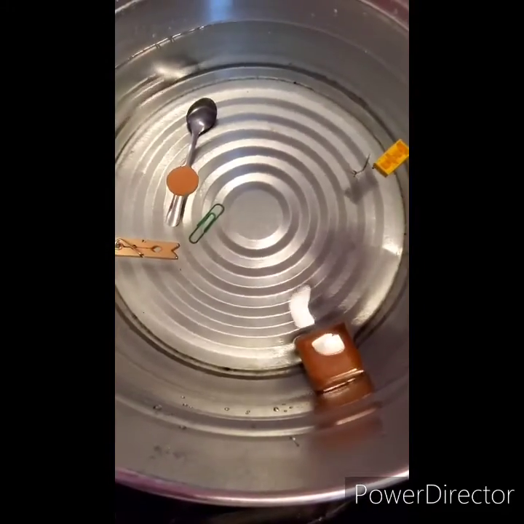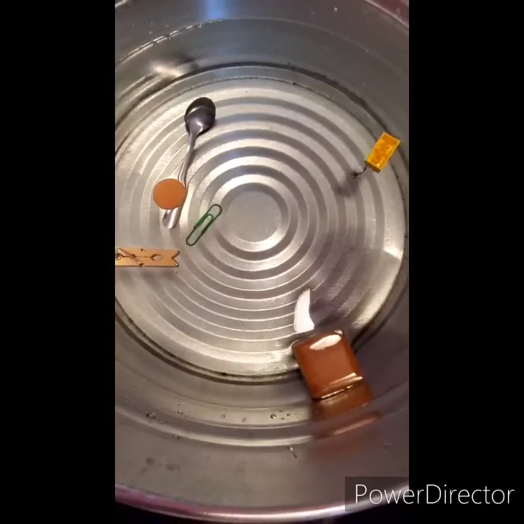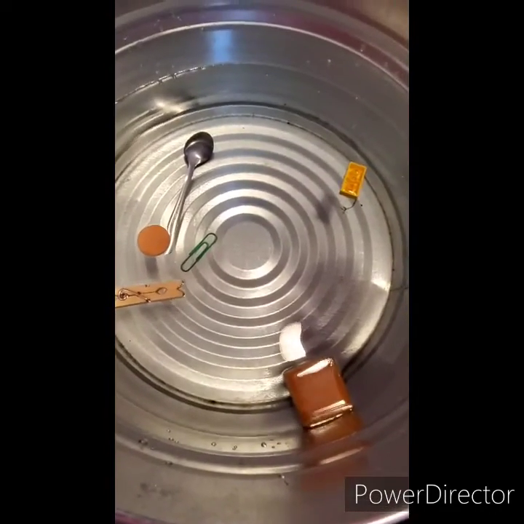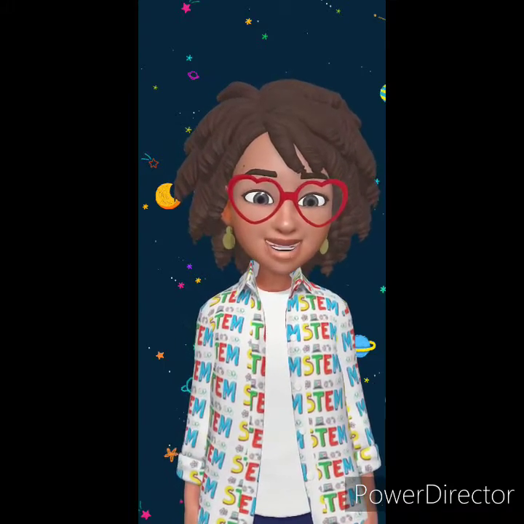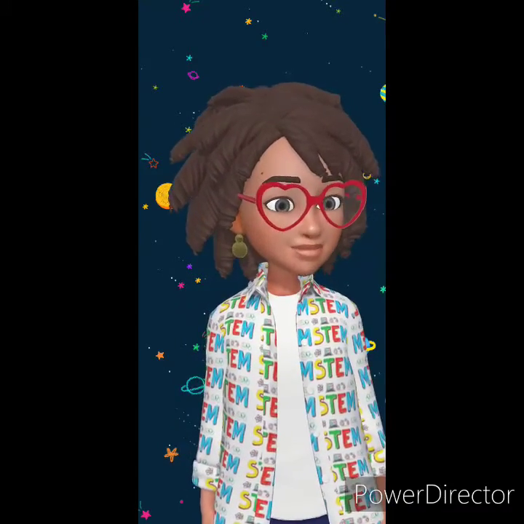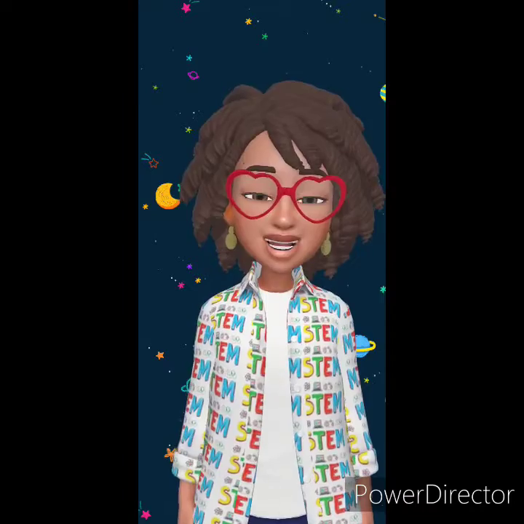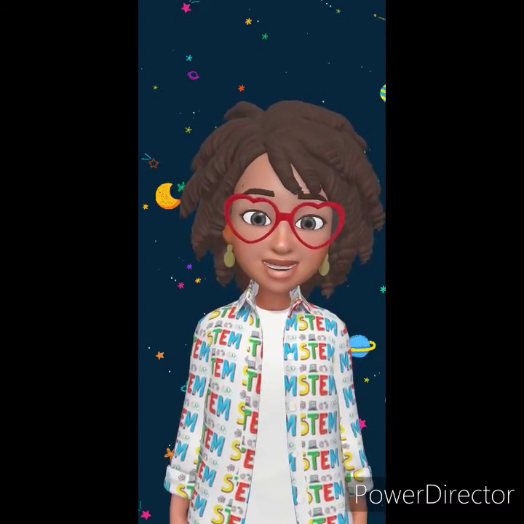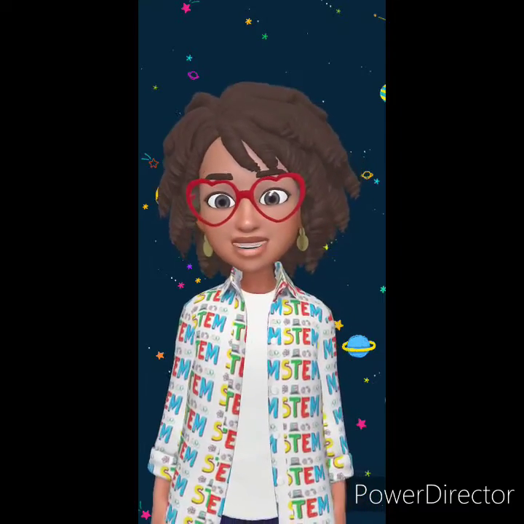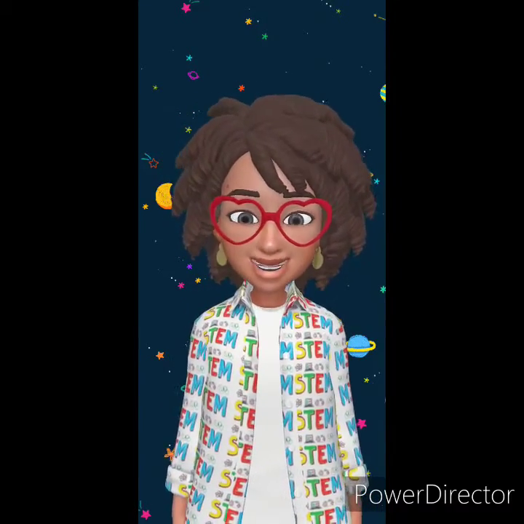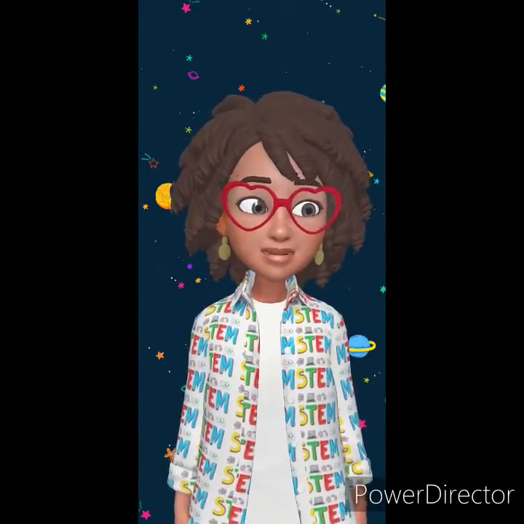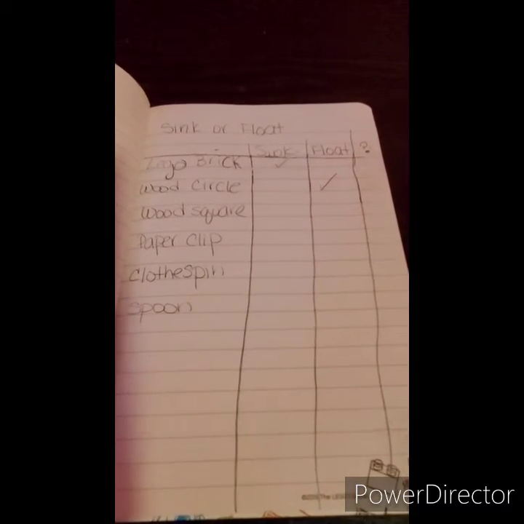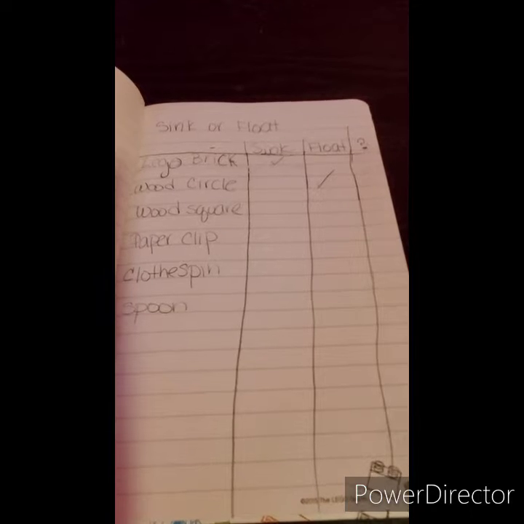I wonder which items are the most dense. Can you tell? Whoa, that was amazing. I was surprised by some of those items. I thought some of them would sink and they didn't. I wonder how you guys did with your predictions. Why don't you go ahead and check, and Miss Vance will explain to you how you need to fill out the last column. All right, guys, so now it's time to check to see if our predictions were correct.